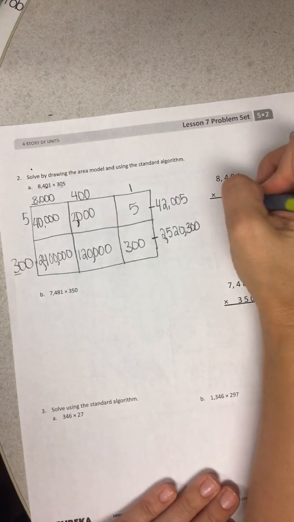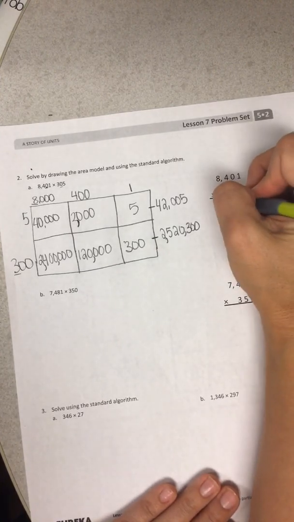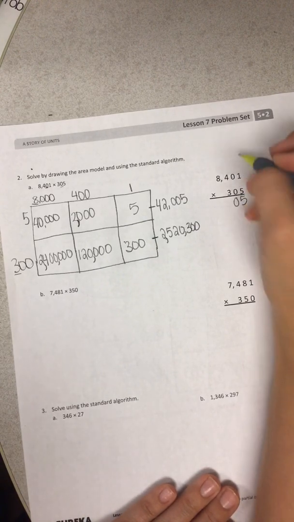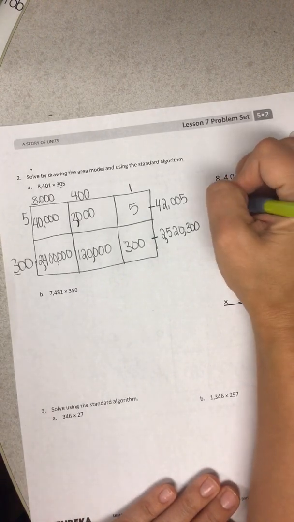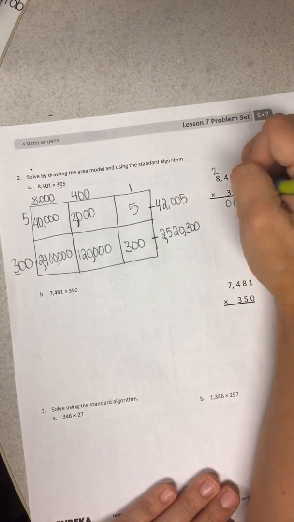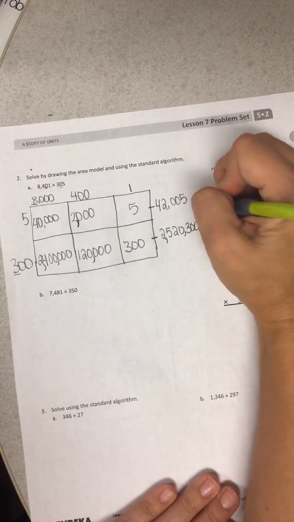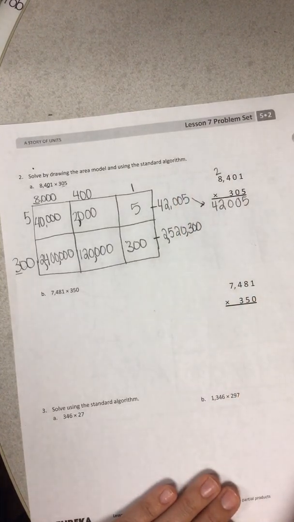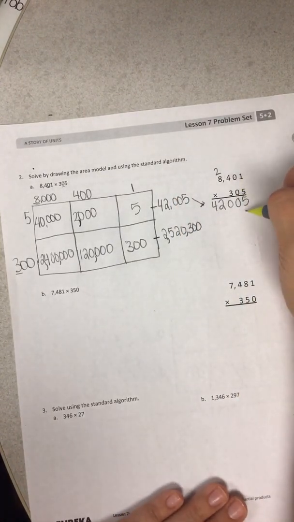1 times 5 is 5. 0 times 5 is 0. Remember, guys, I can't leave that out. Just because there's a 0 there, I still have to have that there. 5 times 4 is 20. Regroup my 2. 8 times 5 is 40 plus 2 more is 42. Oh, look at that, guys. It matched. Now, when I come down here, you need to be very careful.